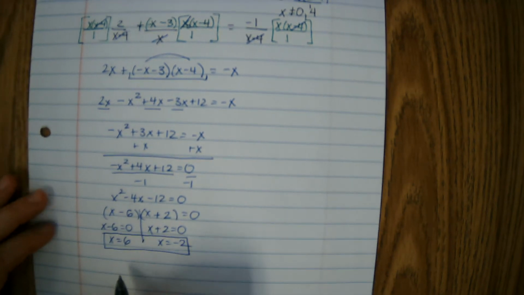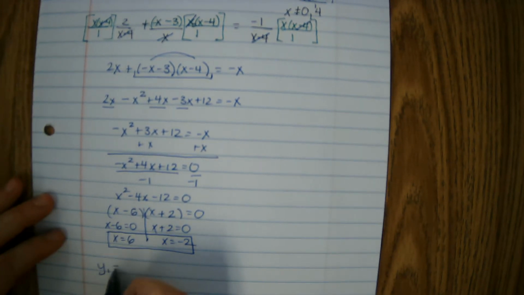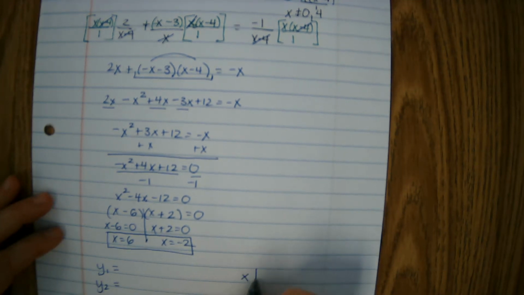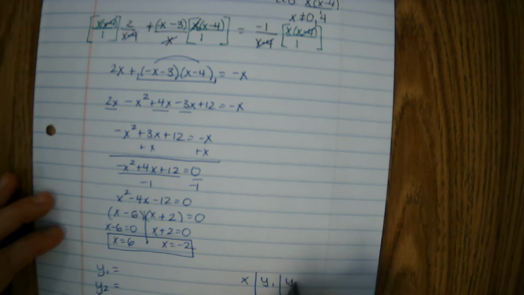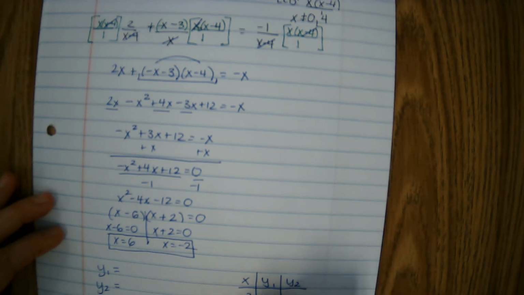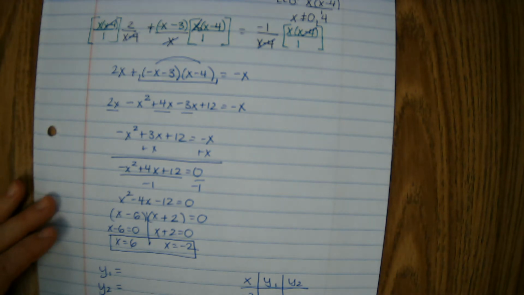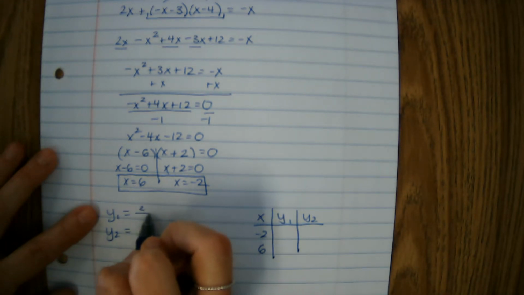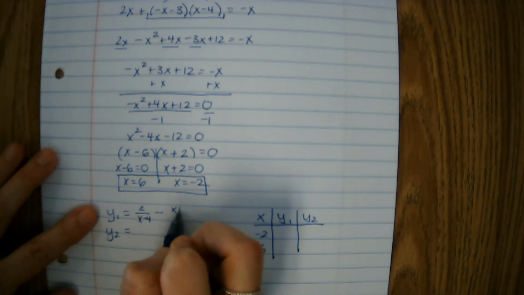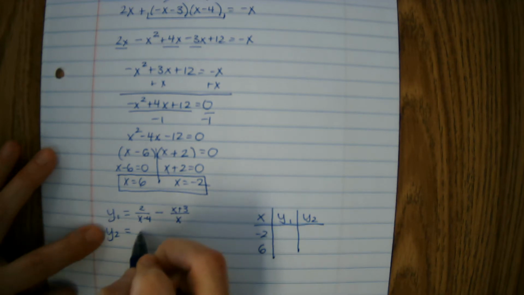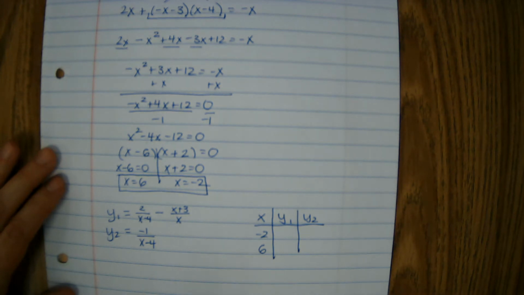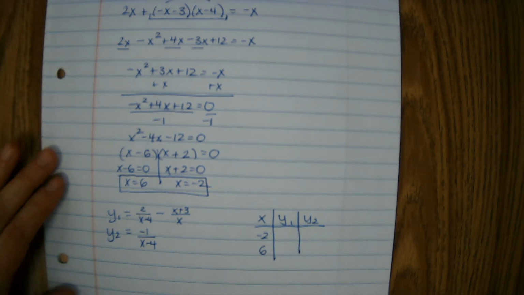But what I'd like you to do now is pause your video and check this in your calculator. I also want you to write out what you'd type in for y1 and y2 and show me the table for your check, so at negative 2 and 6, what you get for y1 and y2. All right, so you should have typed in for y1, 2 over x minus 4 minus, so this should be the original, and then y2 should be negative 1 over x minus 4. And then for both of these, they should check.